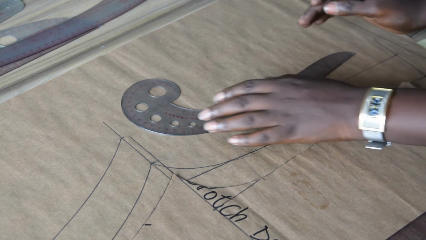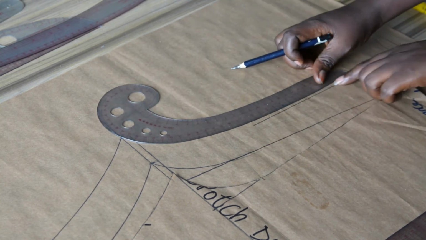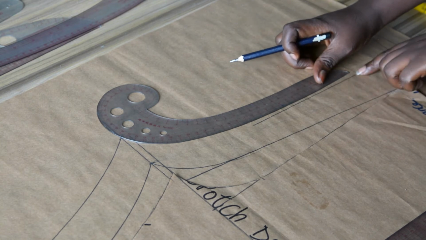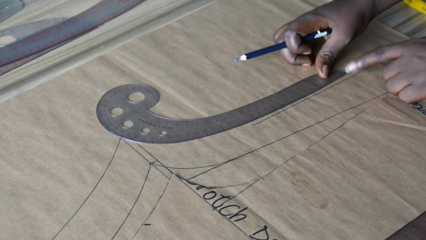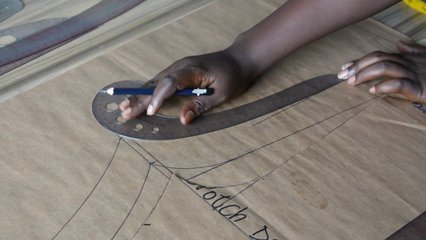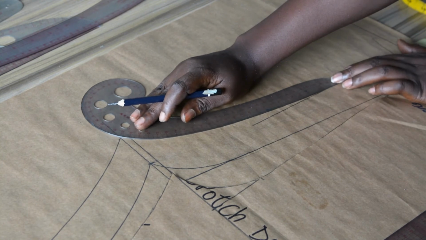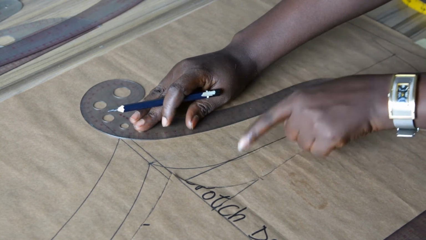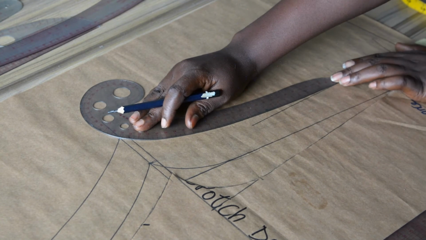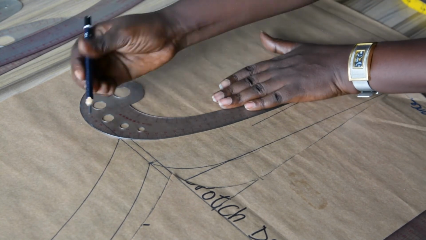So I have to position my ruler in such a way that the edge of the ruler, which is a straight part, aligns with the straight line. So I'm focusing on the upper part of the ruler. With this, I will have enough space around here. Okay, so with this I can construct the curve.